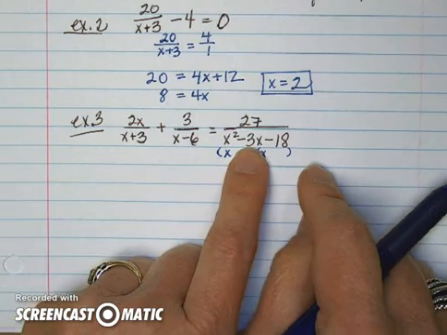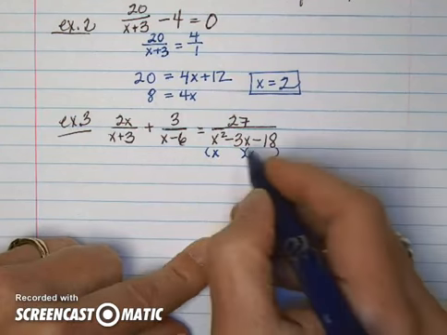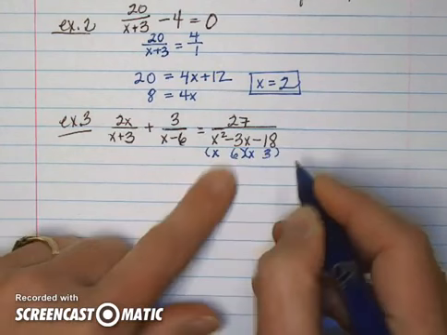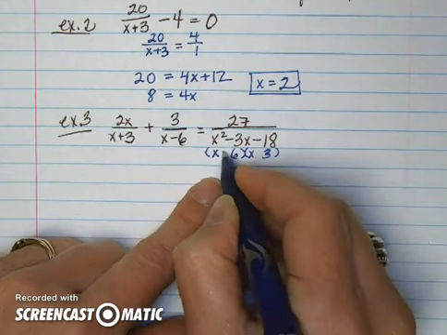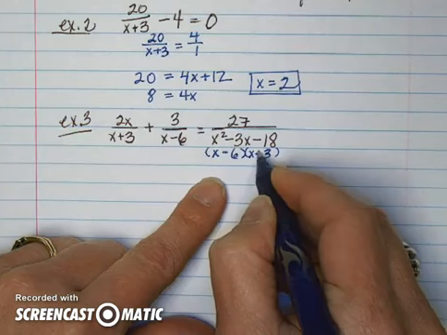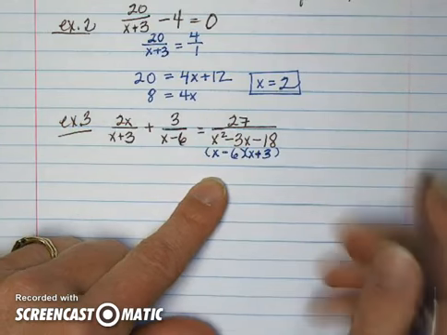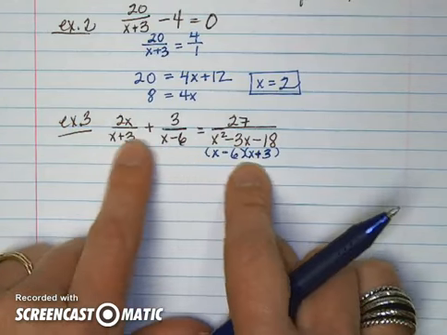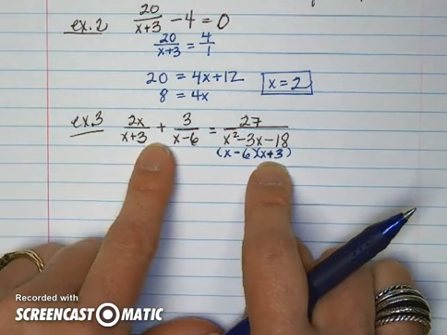Well, that's going to be 6 and 3, right? I need a negative 3 in the middle, so I need a negative 6 and a positive 3. That gives me my negative 18. Well, look at this. This is very convenient. It's the same factors.